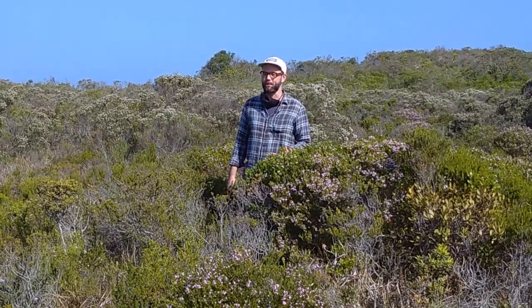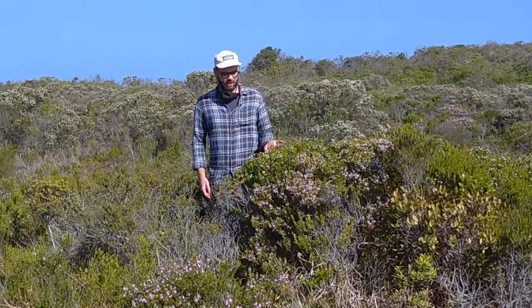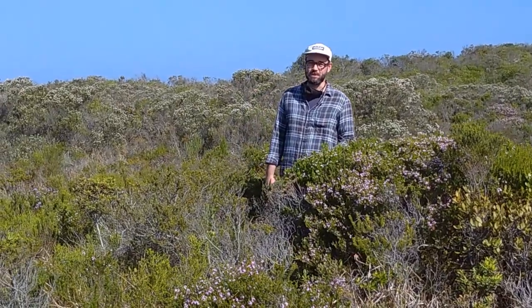So just keep in mind that in the Cape we have these very recent sands, and we have some of the few ancient dune systems globally. We have some of the few ancient systems that are acidic. When we think of dunes, we don't really think about fire, but coastal dunes in the Cape, where we have dune fynbos, are absolutely fire-driven systems.